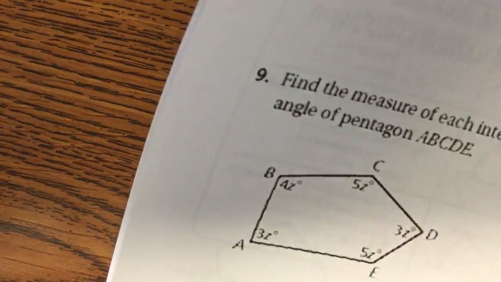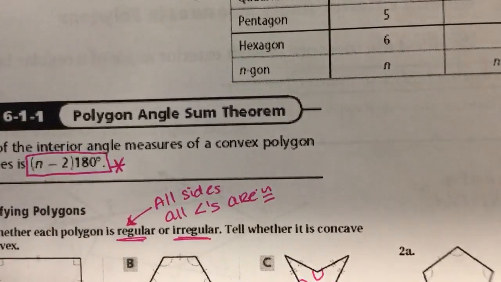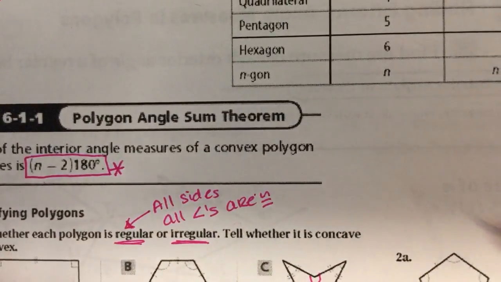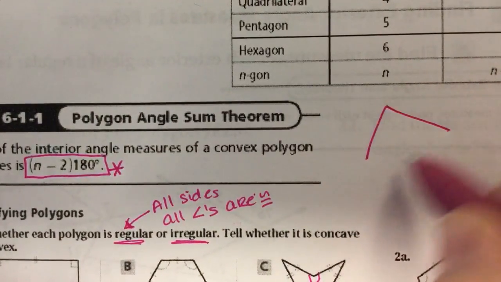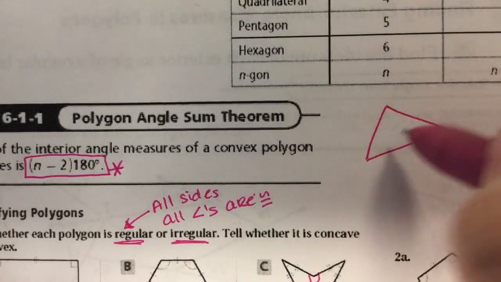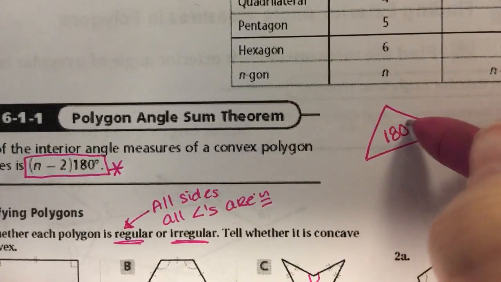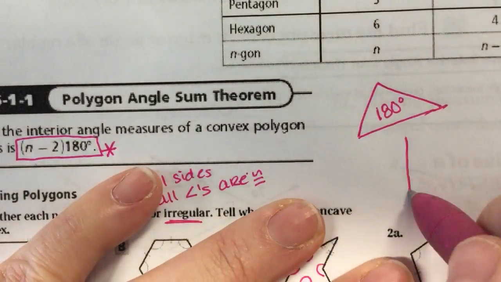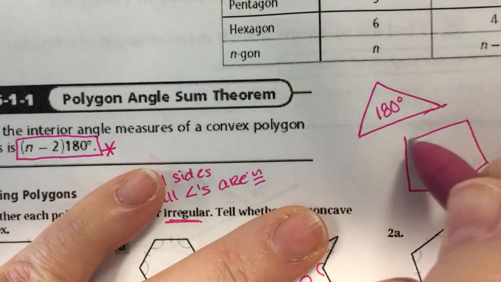Let's see if it shows that shape. All right, so they don't show me anything on the back. So let's go over here to the side and make some notes about how we get this. Let me just make any shape here. Well, let's start with a triangle. A triangle adds up to 180 degrees. And anytime I have a triangle, I have 180 degrees. So what if I just draw this random shape?